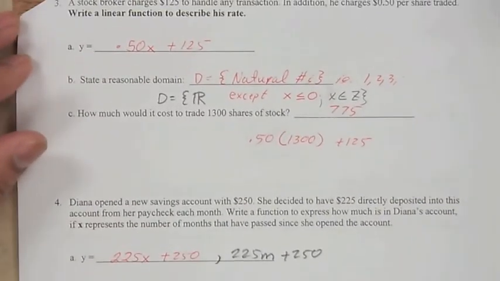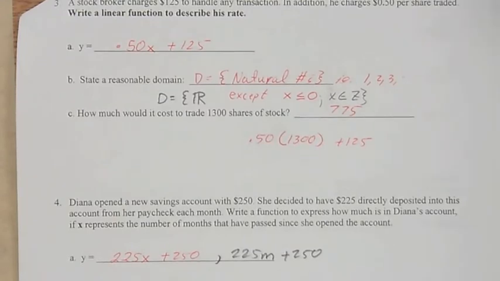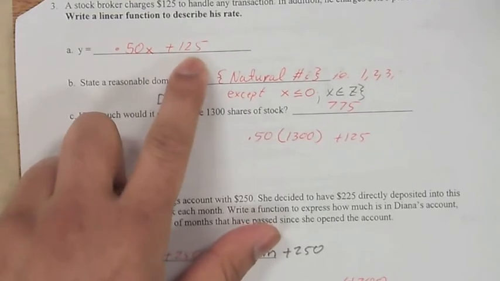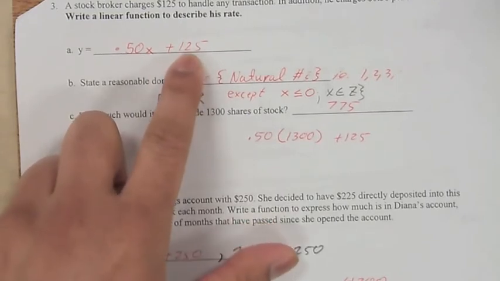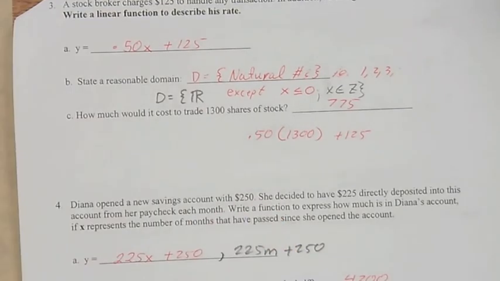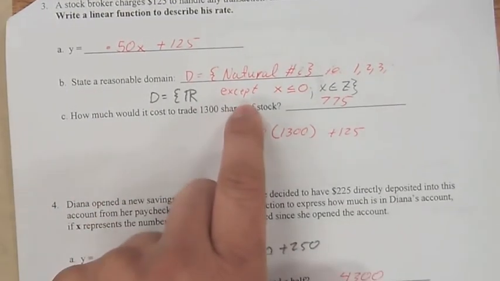All right, a stockbroker charges $125 to handle any transaction. In addition, he charges 50 cents per share traded. Write a linear expression. Well, we're talking about the number of shares being traded, so that is going to be the variable that we don't know. So it's 50 cents per share plus a standard charge of $125. Personally, I would never go to a person that charges this much, but let's go ahead and follow this example and move on. State a reasonable domain.